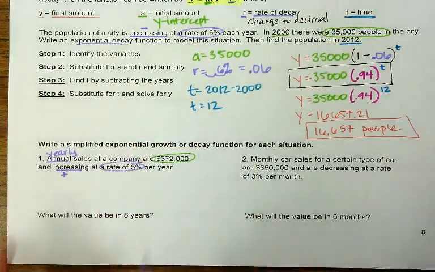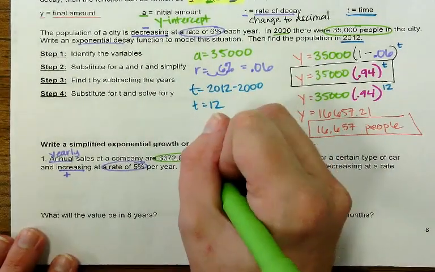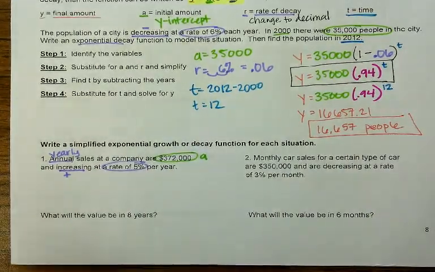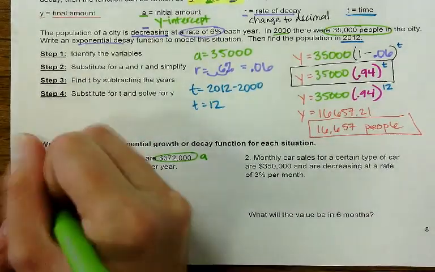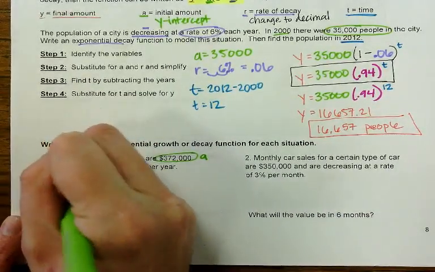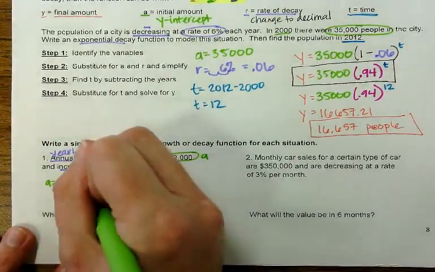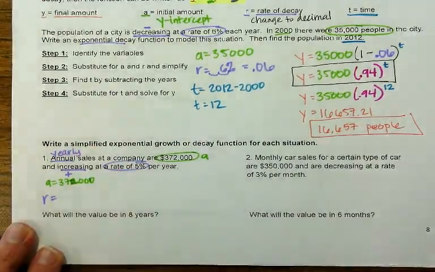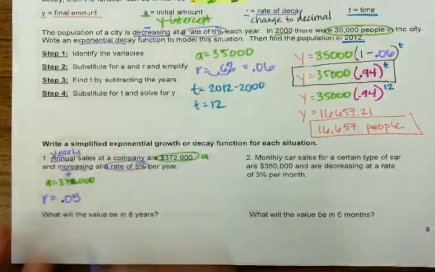So let's identify our A. Which one is my A, y'all? The 372,000. Okay? What is my R going to be? I guess I can write it out here. Yeah, A is equal to 372,000. Okay, the R is 5%. So if we're going to write that as a decimal, it's going to be 0.05. Are you guys comfortable with that? I'm not jumping too far here.